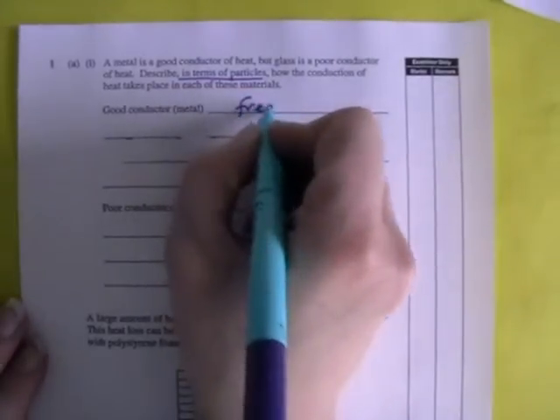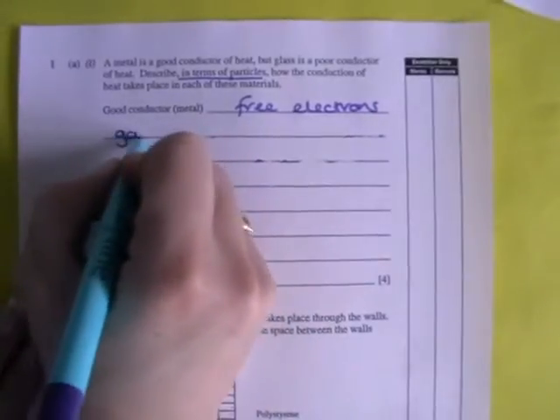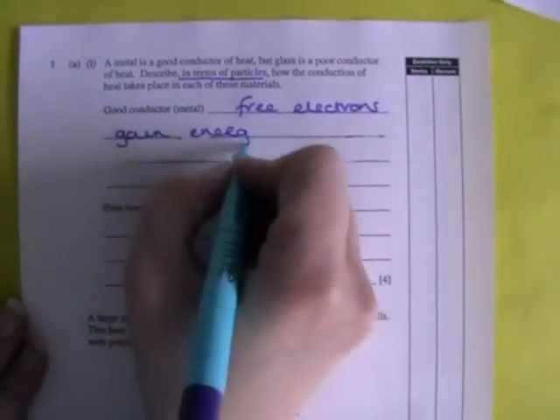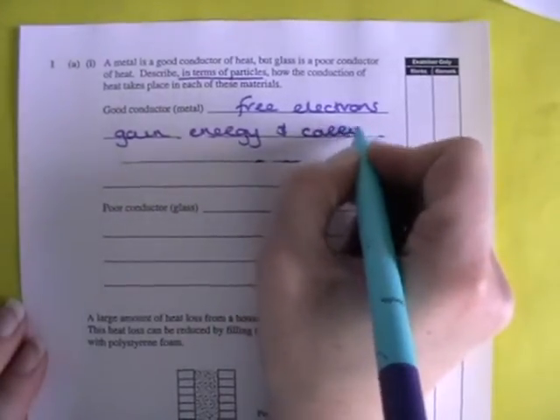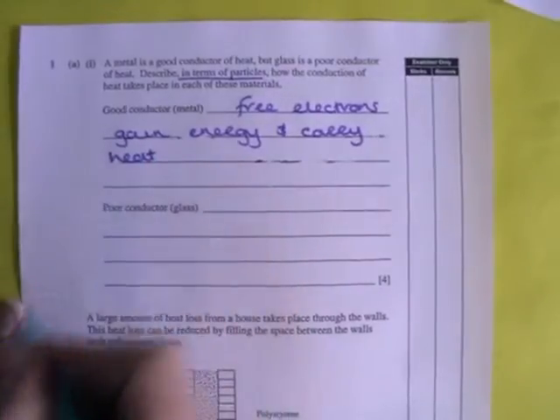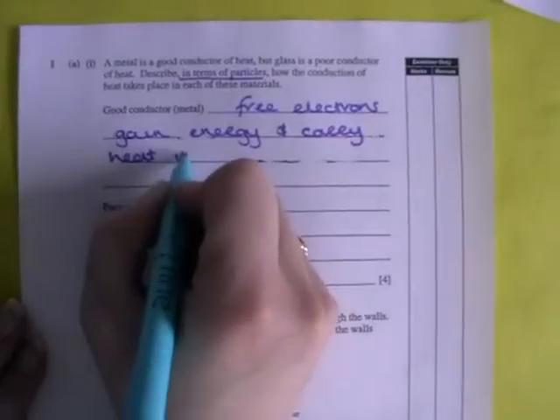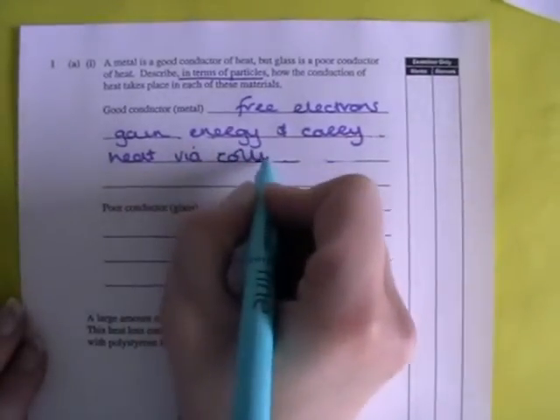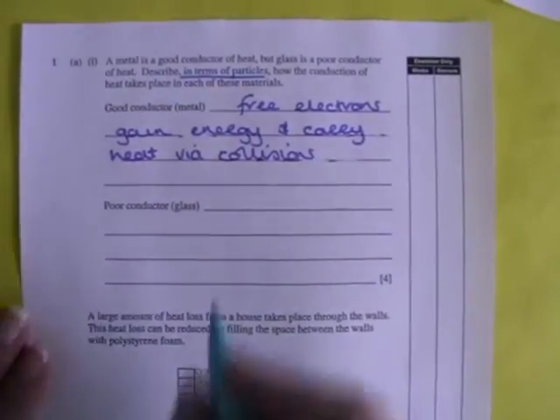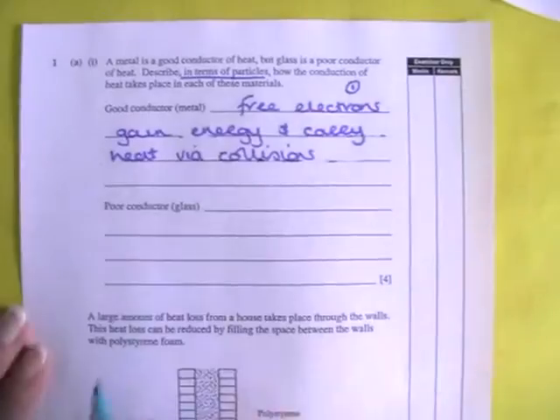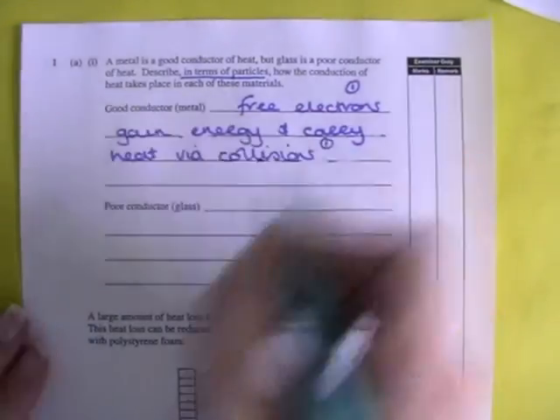So free electrons gain more energy from the heat. They gain energy and carry heat through the material. And they pass on that energy via collisions with other particles. So it's the free electrons that get you 1 mark, and they carry the heat via collisions, that gets you the 2nd mark.